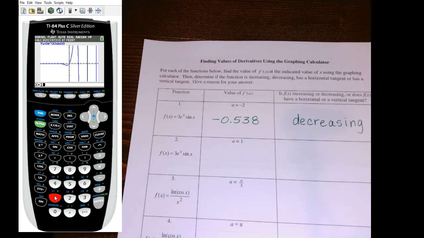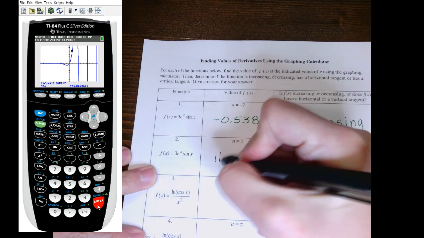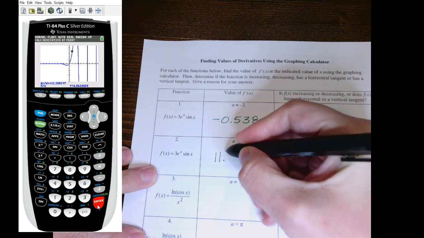When I type 1, notice at the bottom of my calculator screen, it puts x equals. So that when I typed in 1 and I press enter, it tells me the derivative at this point, and I get 11.268.